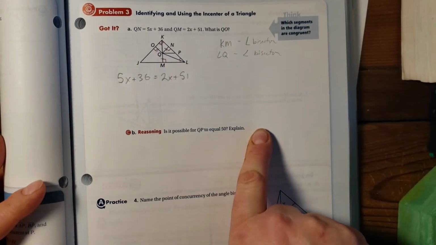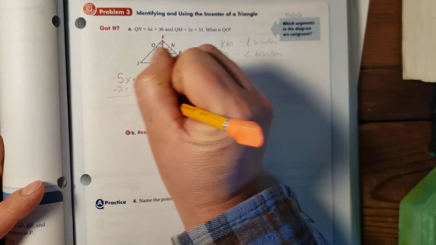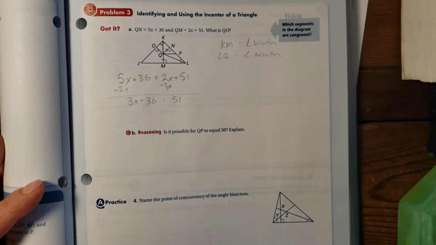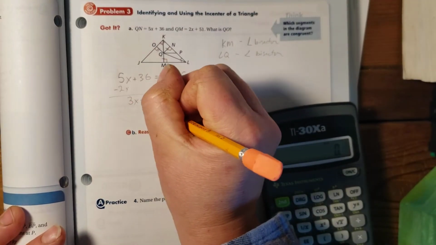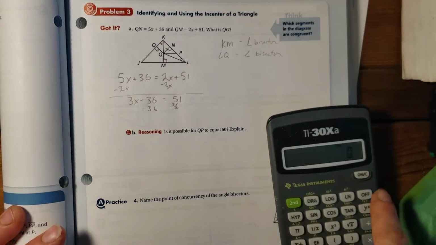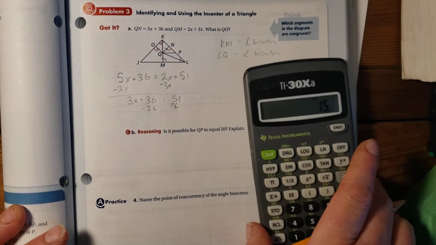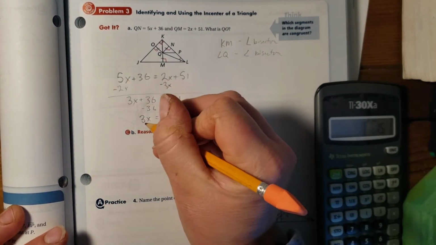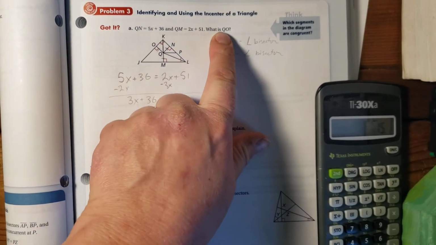No distributing. Combine like terms, I'm going to minus 2x on that side. We'll have 3x plus 36 equals 51. We're going to move the 36 over to the other side, so minus 36 on both sides. 51 minus 36, if you don't have that memorized, is 15. So 3x equals 15. You can practically do it in your head, but just in case, 3 divided by 3, x equals 5. So it asks, what is QO?